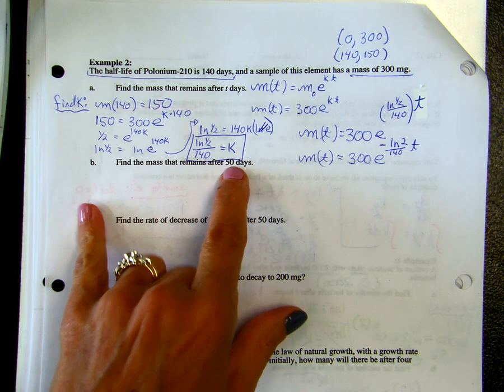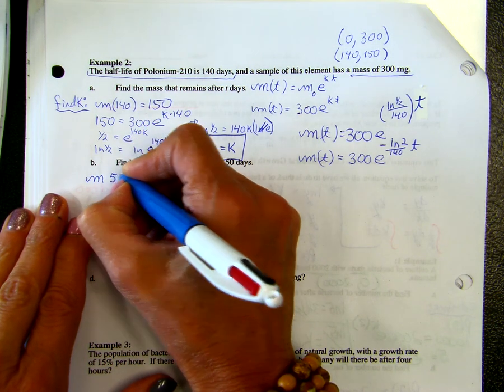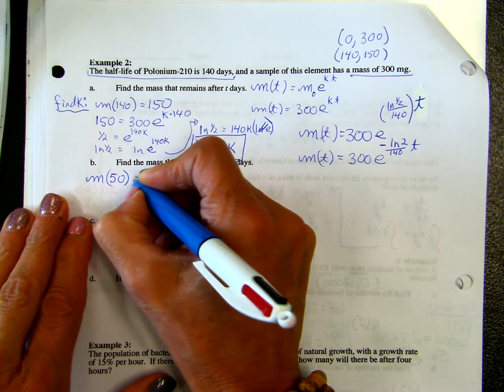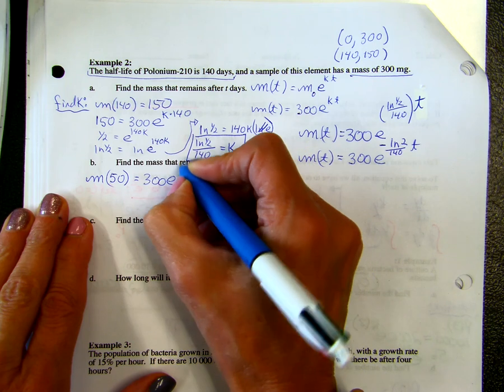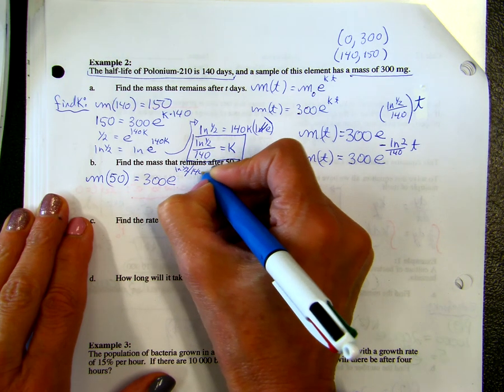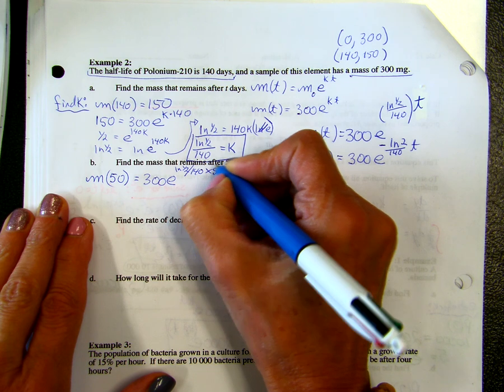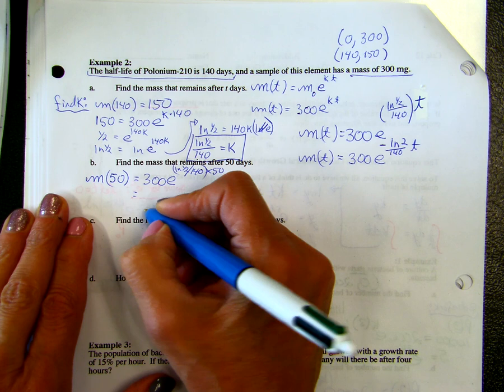Okay, find the mass after 50 days. Just asking you to find this. Mass at 50 would be 300 times e to the ln of 1/2 over 140 times 50. Plug it in your calculator and tell me what you get.